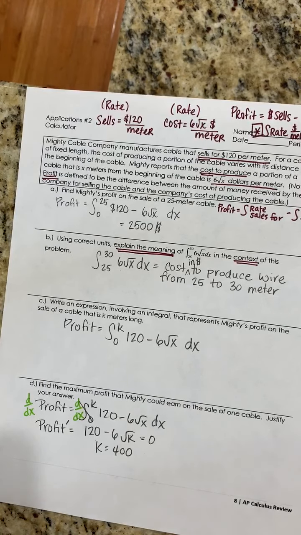But how am I going to justify that length is a max? Well, you have the first derivatives test or the second derivatives test. The first derivatives test, if you're justifying a max, you have to tell me that the first derivative changes from positive to negative.